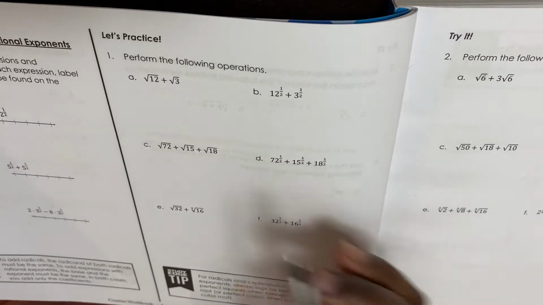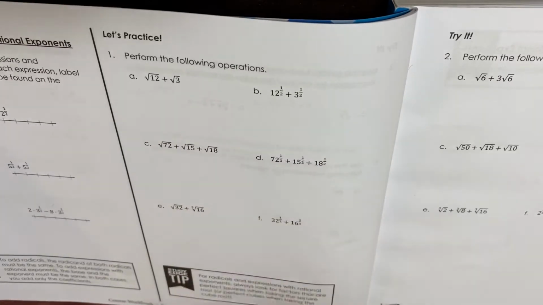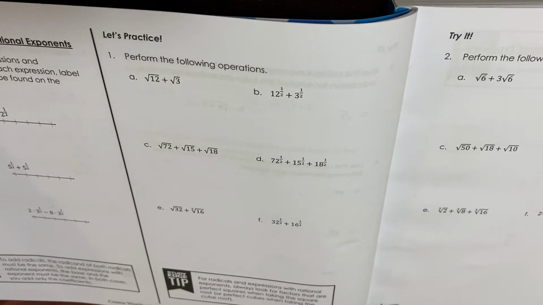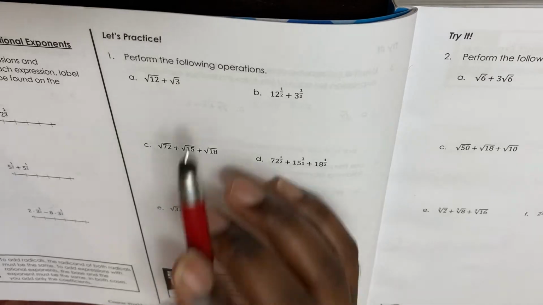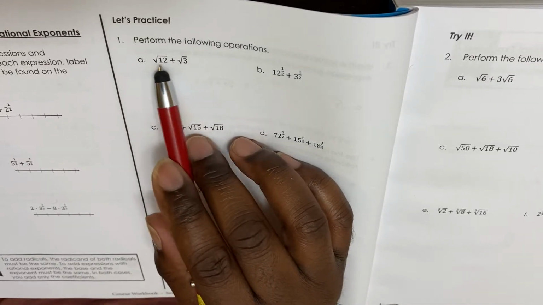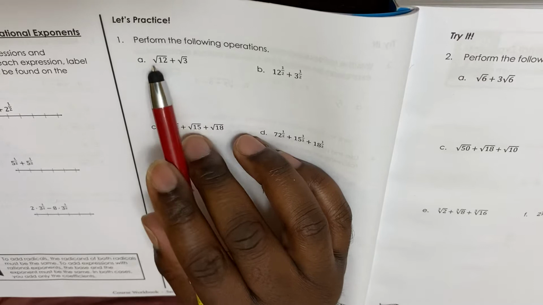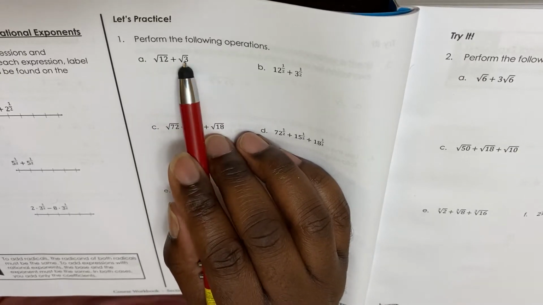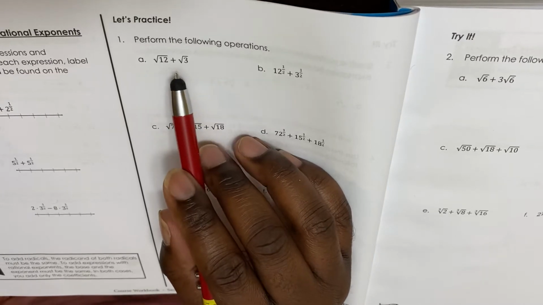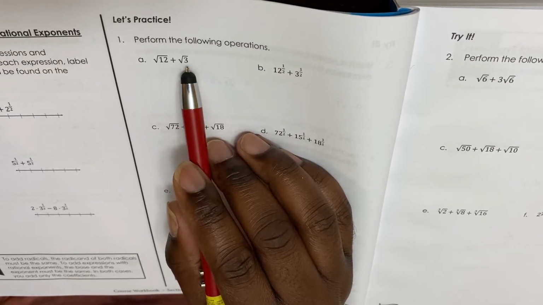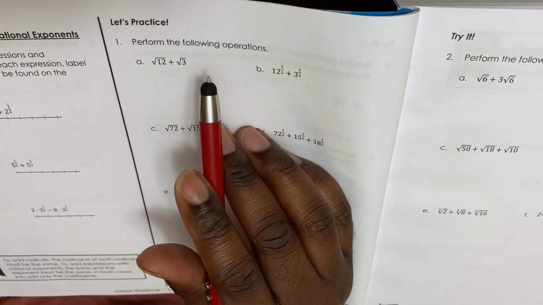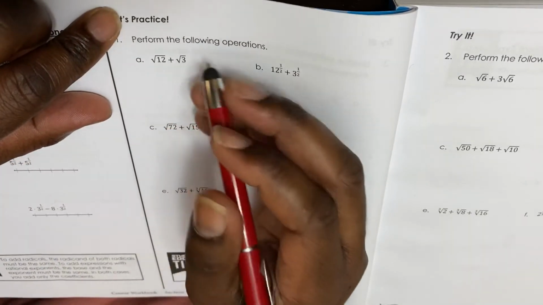Now, what you want to do is try to get to the point where you have the same radicand and the same index for your radical. So let's look at both of them. Both are square roots, so we have the same index. The index is 2 because it's a square root, but there are different radicands. One is a 12, one is a 3. We want to see if we can make them the same. If not, we leave it alone, but if we do get the same radicands, that means we can do some adding or subtracting. In this case, we're going to be adding.